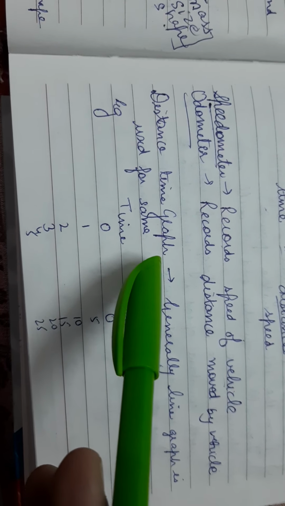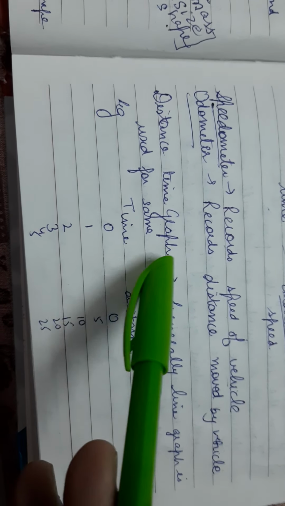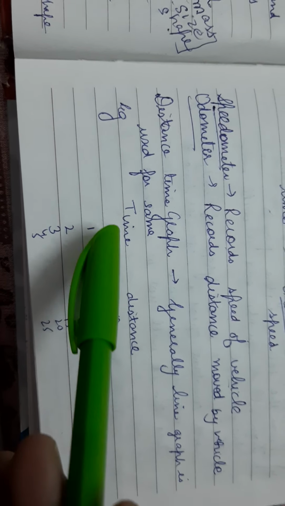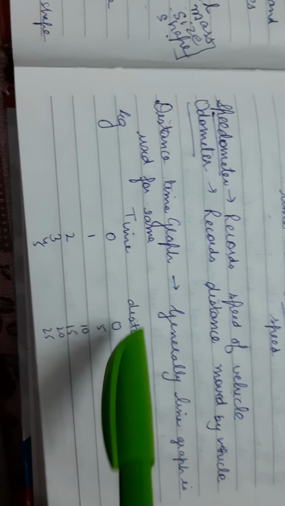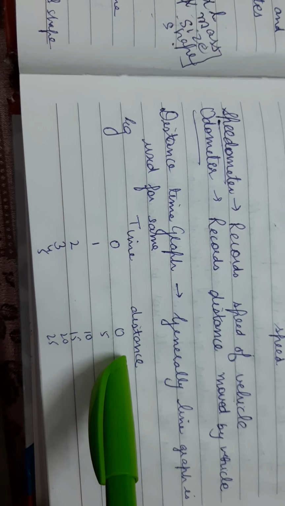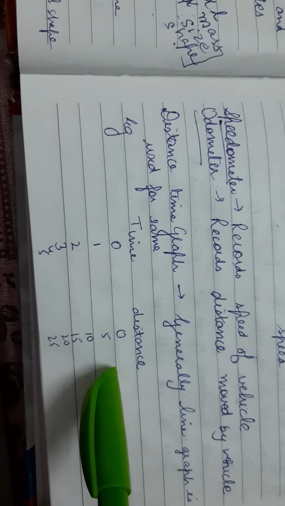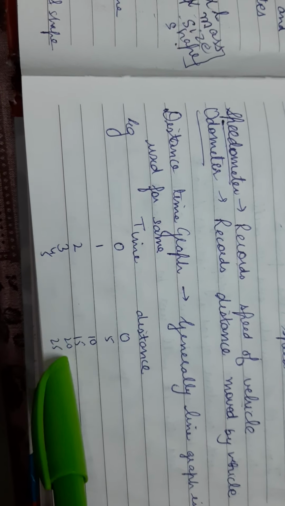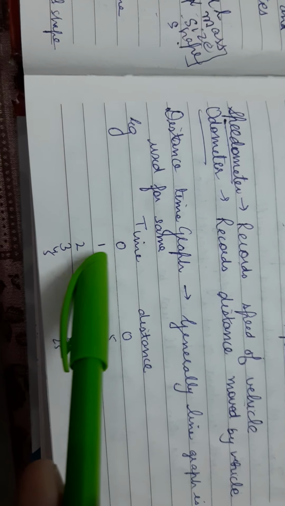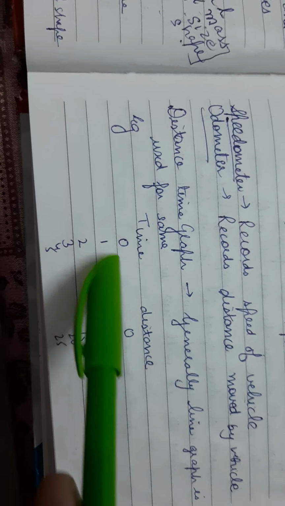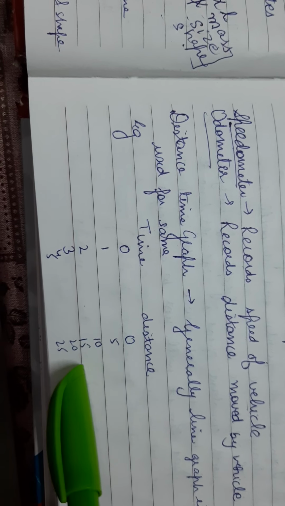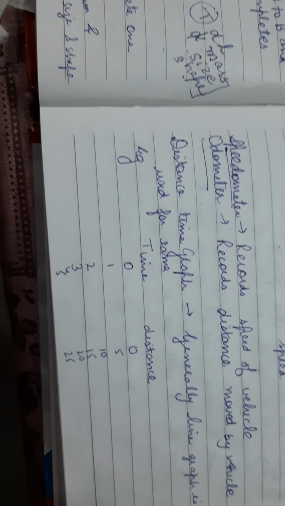In this, we will take time on the x-axis and distance on the y-axis. Suppose in 0 seconds my distance is also 0, at 1 second it is 5, at 2 seconds 10, at 3 seconds 15, at 4 seconds 20, at 5 seconds 25. You can see that both are at regular intervals: time increases by 1 second, and distance increases in multiples of 5.